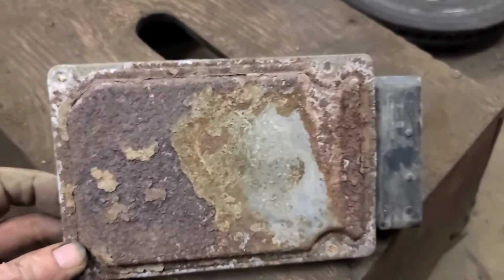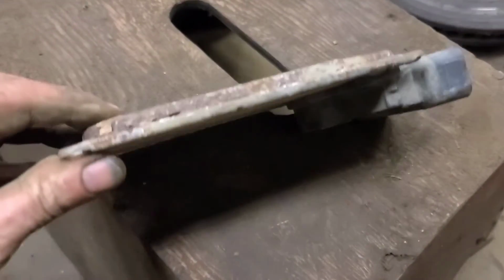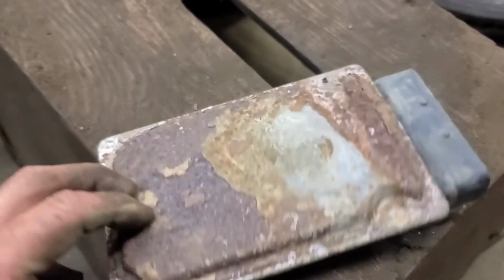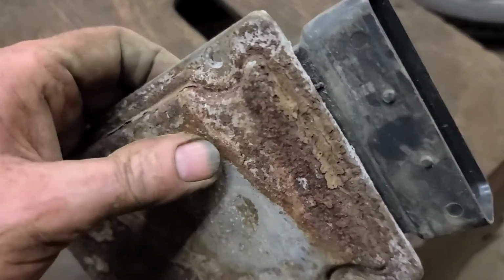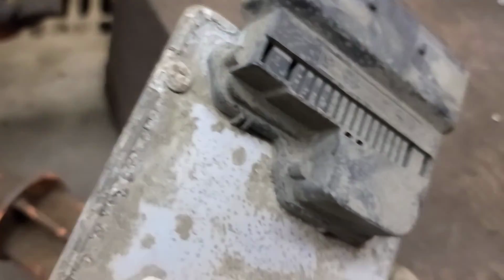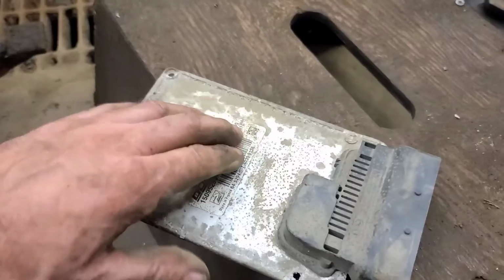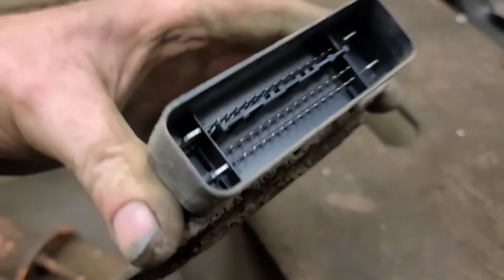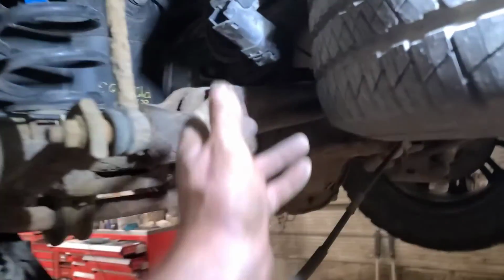So there's the module. A little rusty, but I don't see any perforation through it, but then it could be compromised. It was sitting up there like that. This is the top. The connector looks clean. Got the connector off.